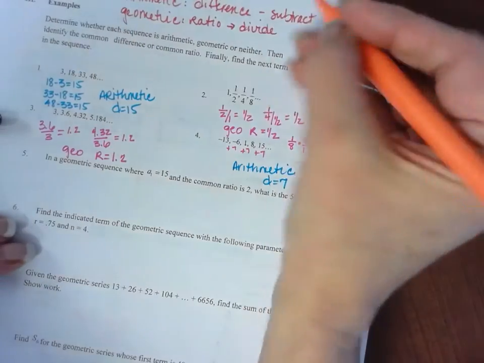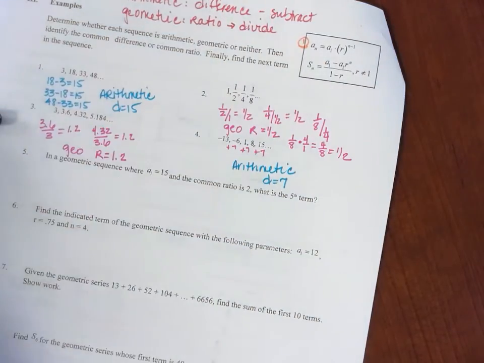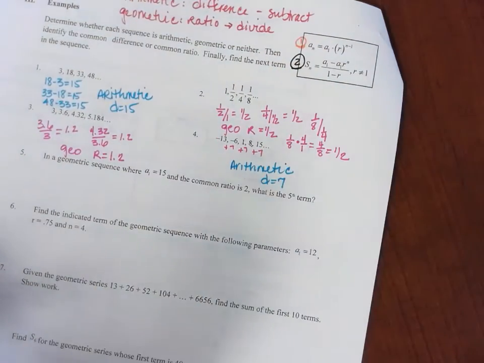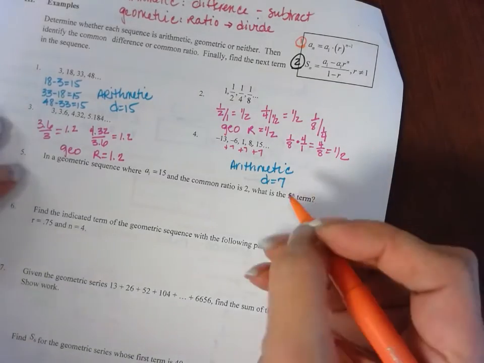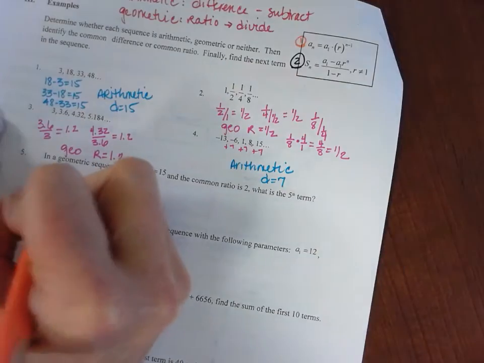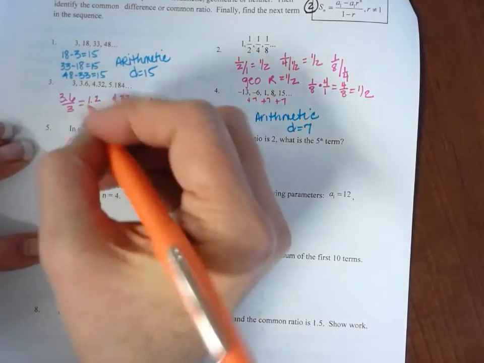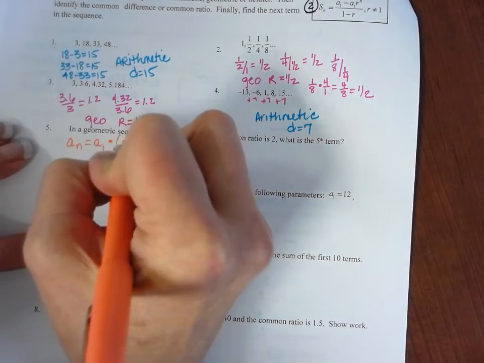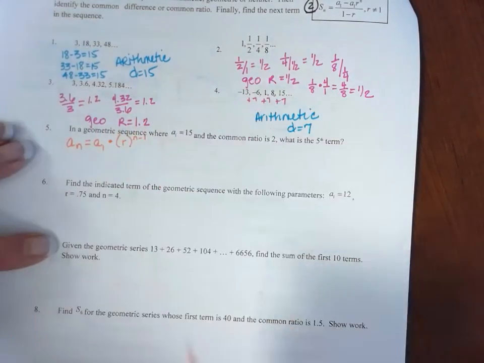This is Formula 1, and this is Formula 2. The first one, because I'm looking for an actual term, not a series. So if I use a sub n, I need a1, and I'm going to multiply it by the ratio to the n minus 1.